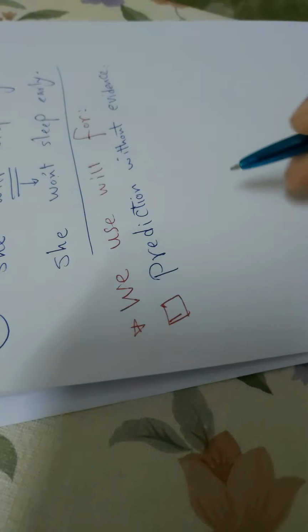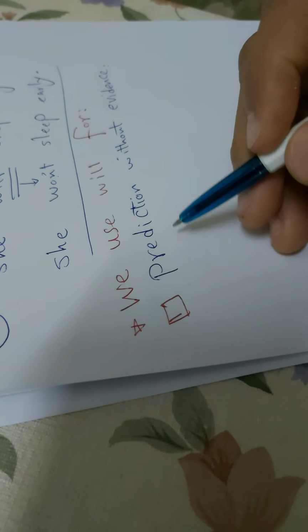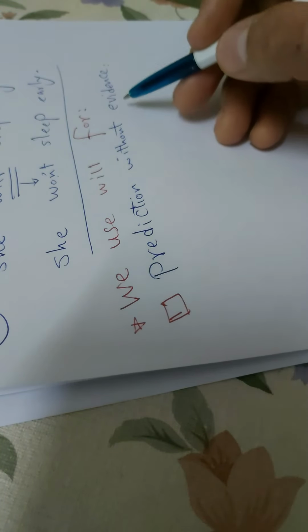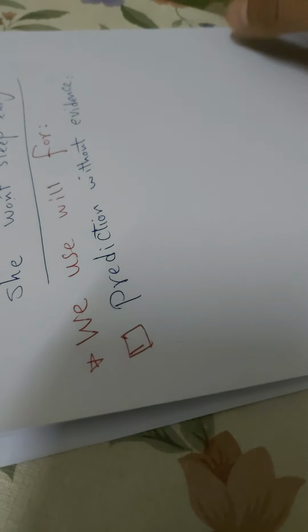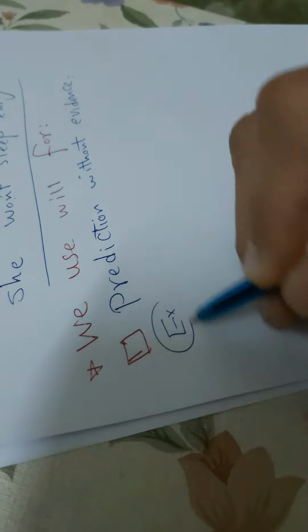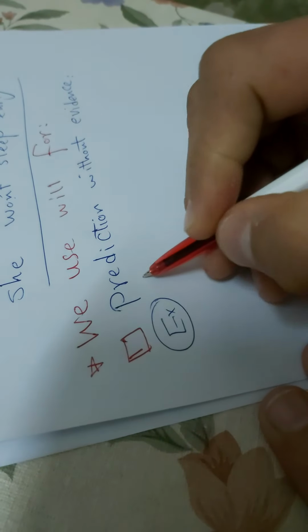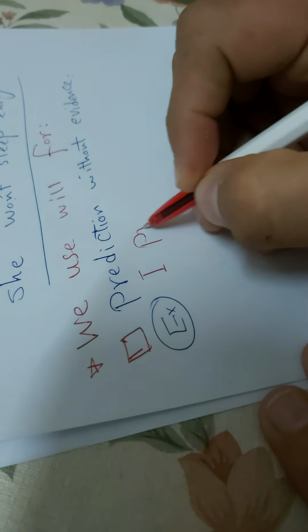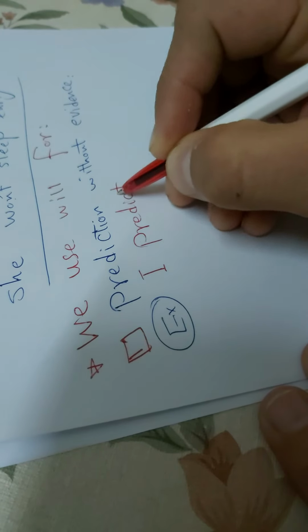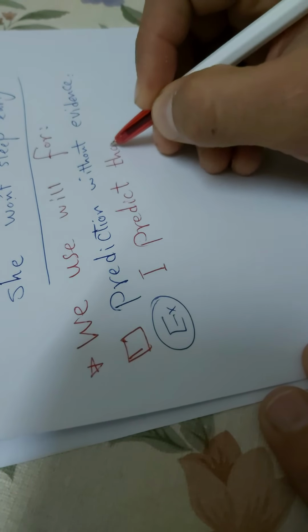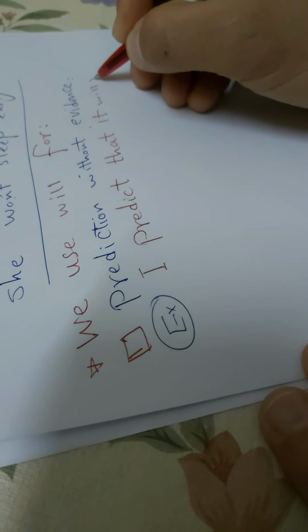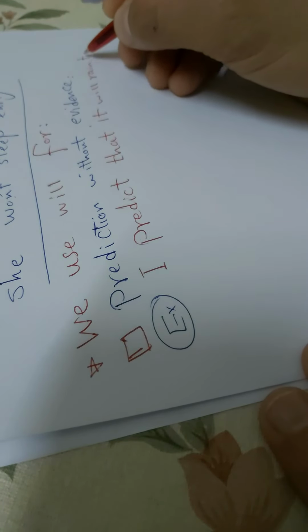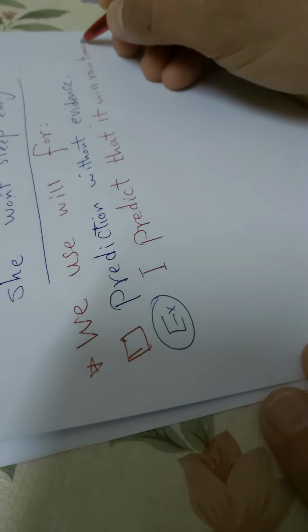Again, we use will when we talk about prediction without evidence. For example, when I say, I predict that it will rain tomorrow.